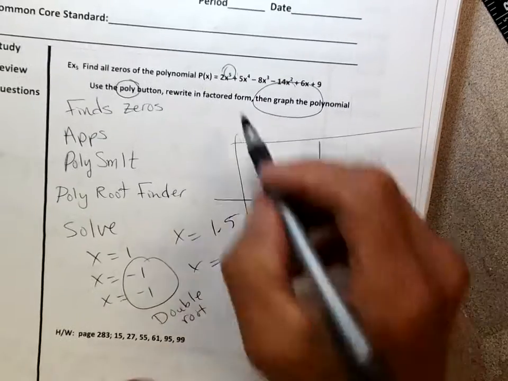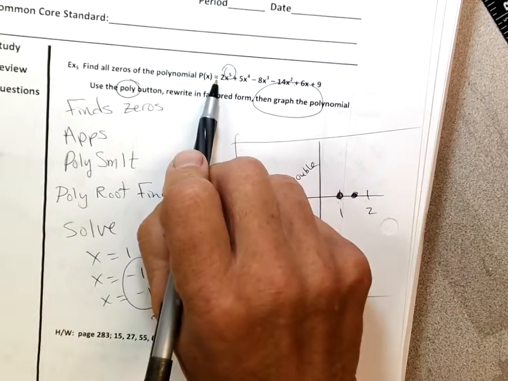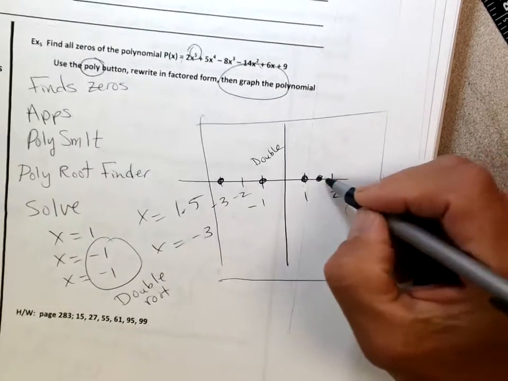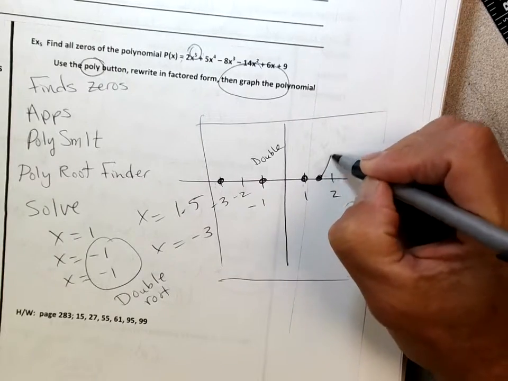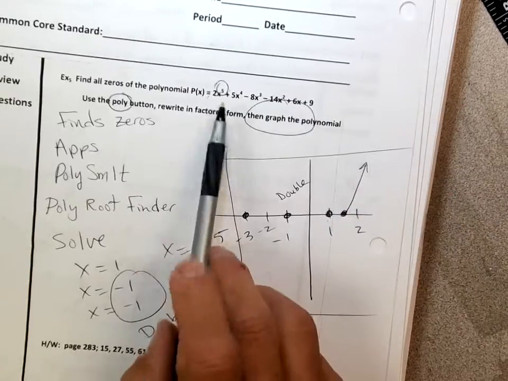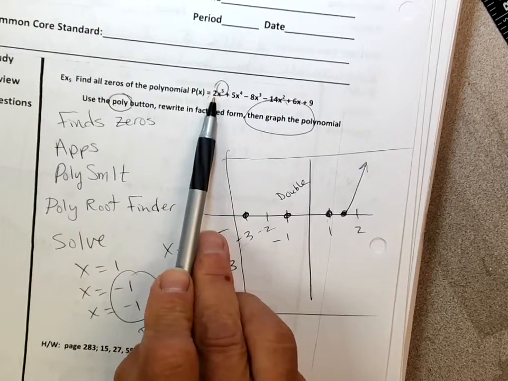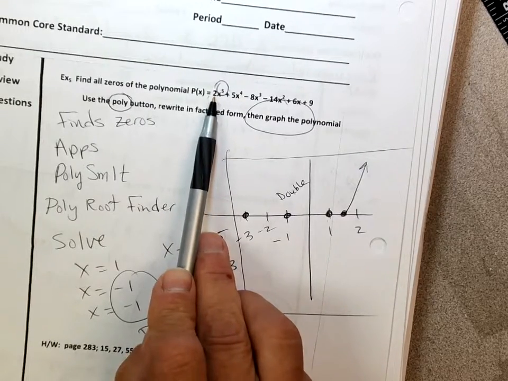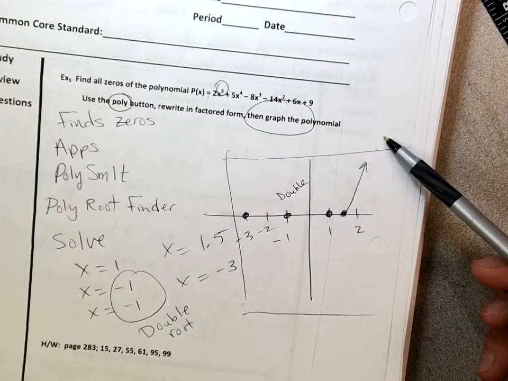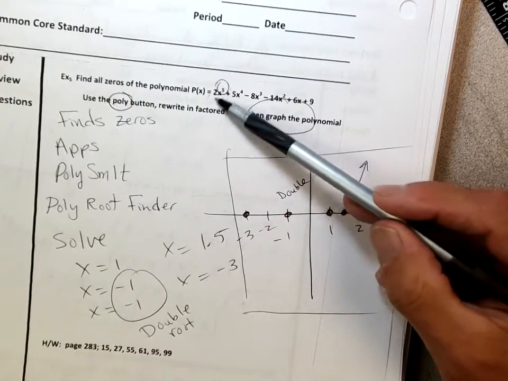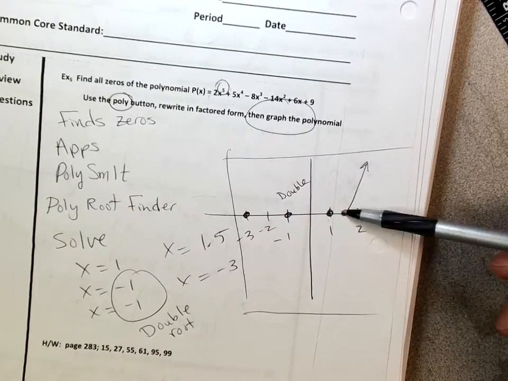Now, end behavior, that's a positive 2x to the 5th, right? So I know at the very last root, it's going to go up. Wait, how do you know that again? Great. This is a positive 2x to the 5th, so the leading coefficient is positive, then at the very end, it's going to take off to positive infinity. Just like Ryan. If this were a negative, I would have drawn it going down.